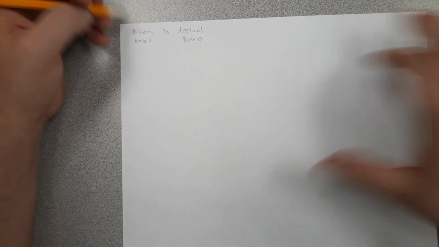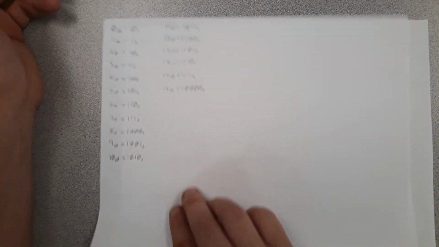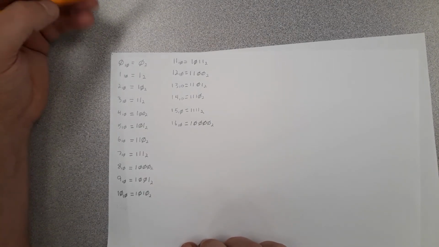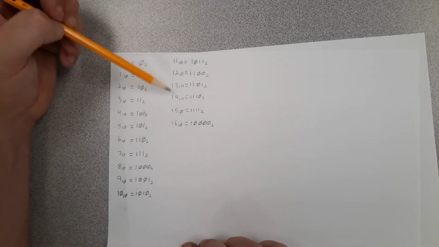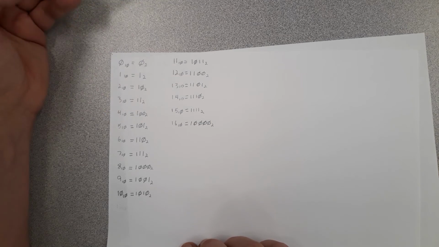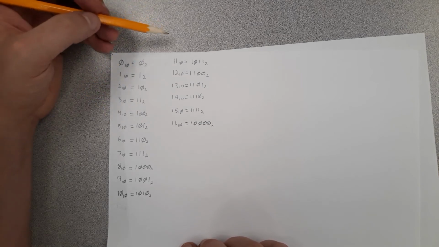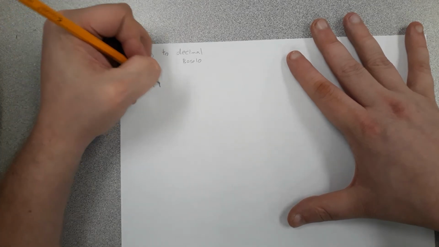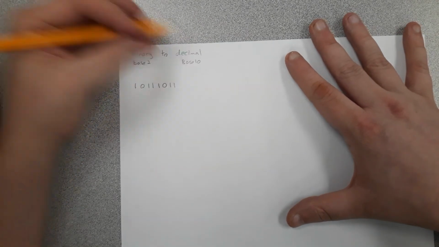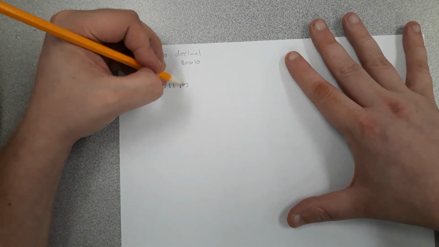As I already have here, like I said, that list of numbers that you could try to memorize, you could always take one of these and go, oh, that's 14, or oh, this is 6, right? But if you want to minimize what you're memorizing, again, you understand. So I'm going to pick a random binary number. I'm going to go 1 0 1 1 1 0 1 1 1 0.